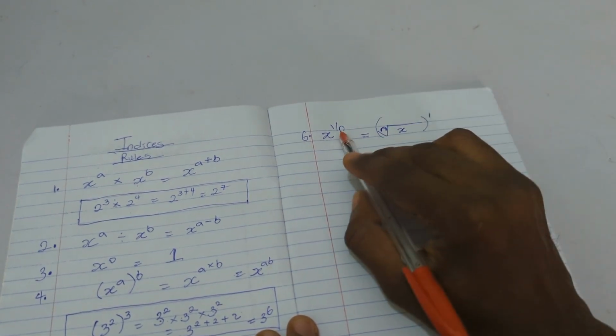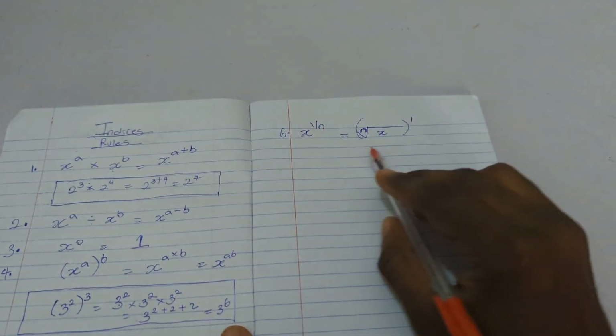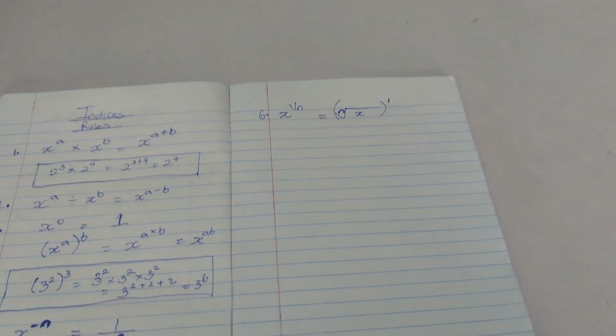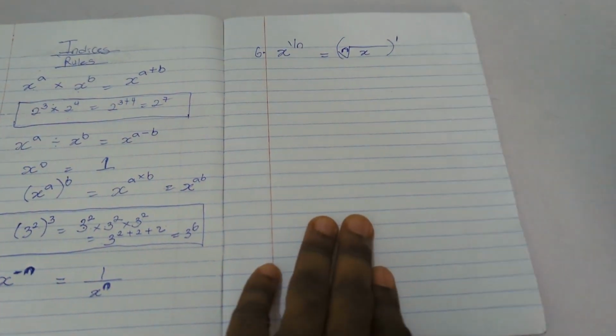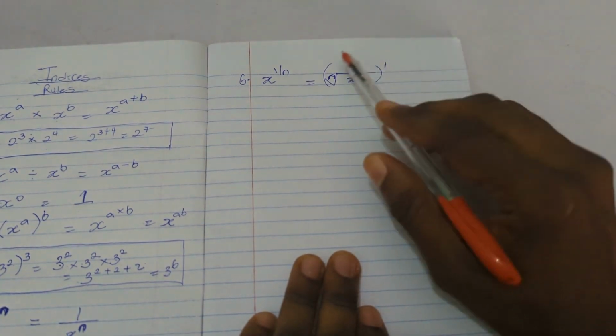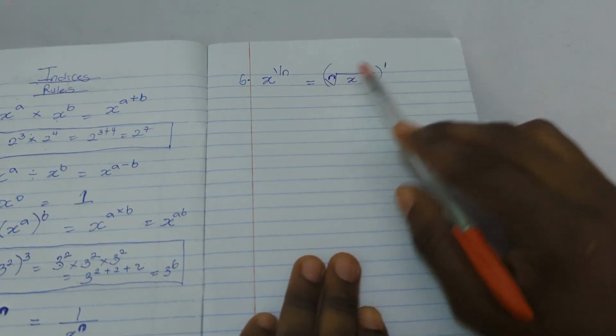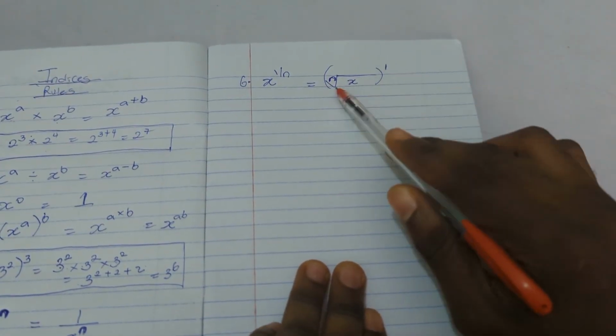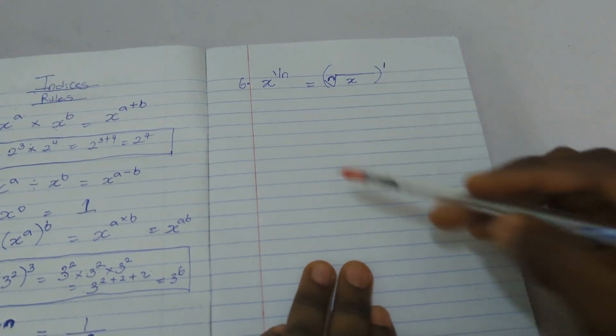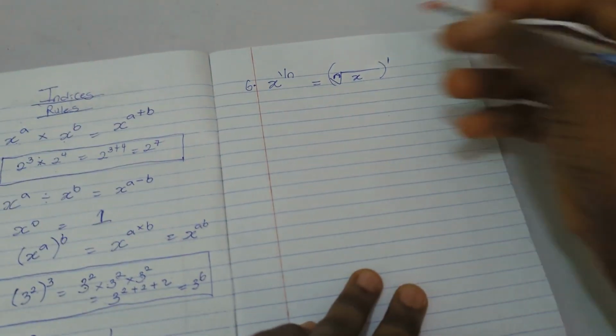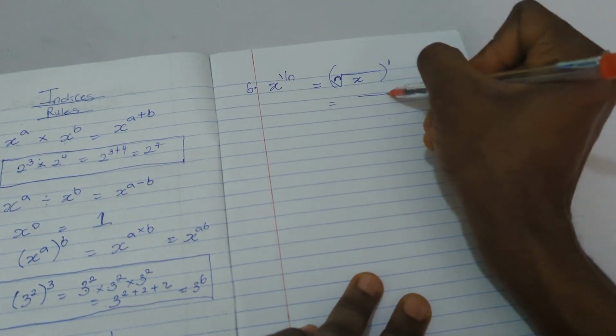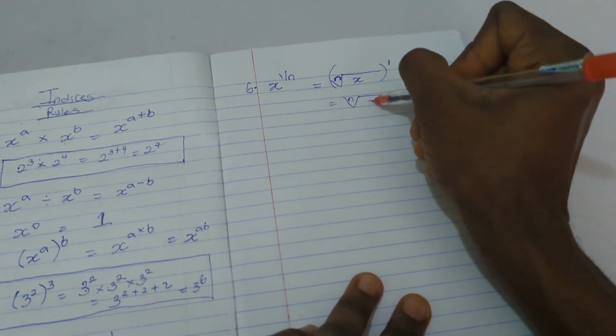So that means the number in the denominator, you are going to root it. That's going to be your root, right? The power on top is going to be the power that the root is raised to. But we know anything raised to the power of 1 will give you that thing in essence. So that's going to give us the nth root of x.